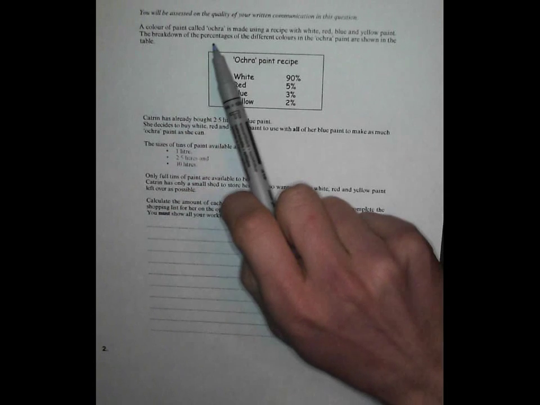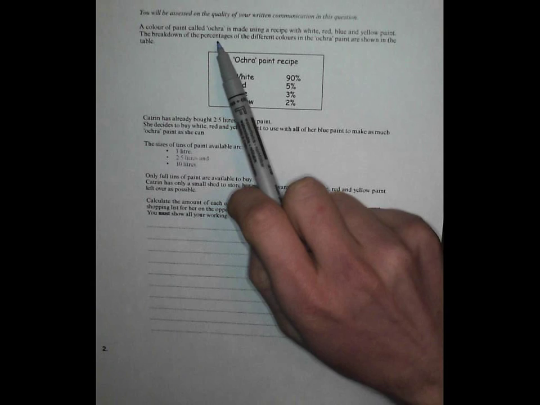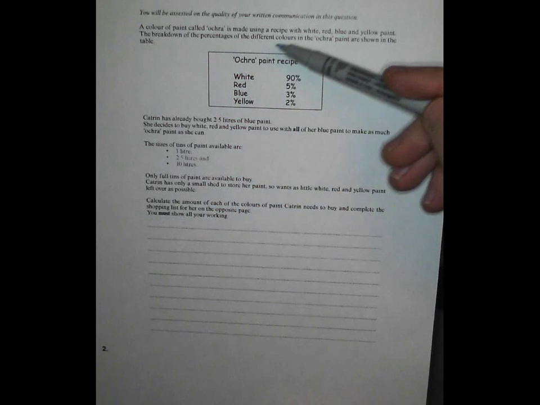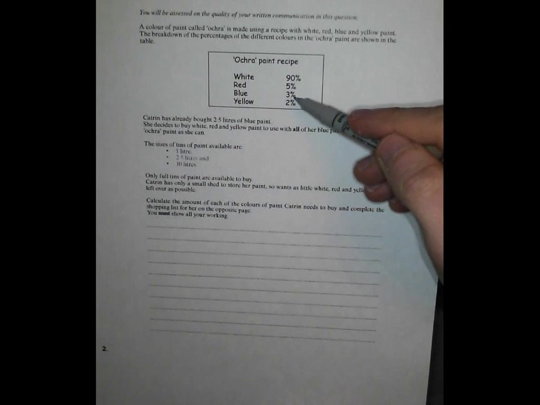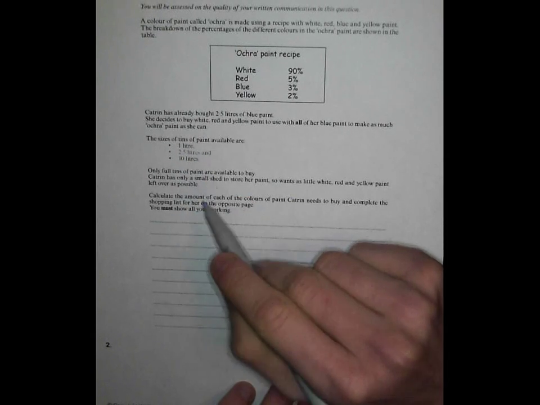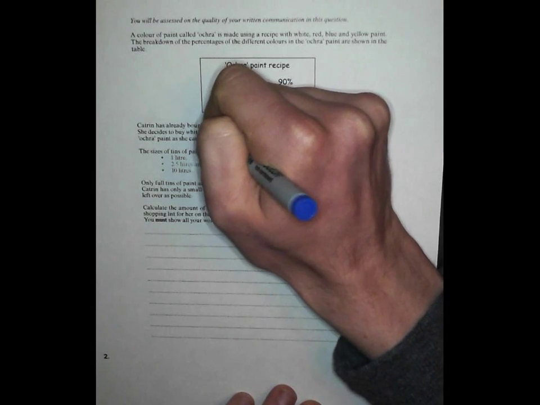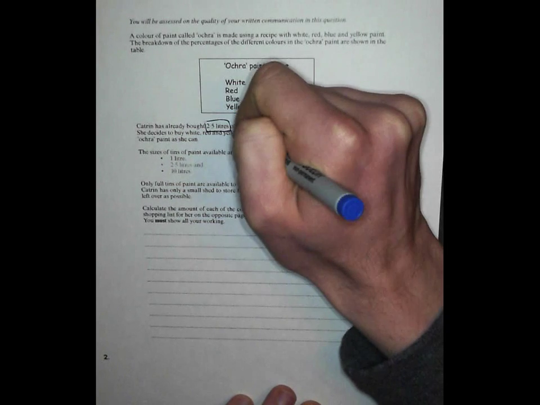A colour of paint is called ochre, I think I'm pronouncing that right. It is made using a recipe with white, red, blue and yellow paint. The breakdown of the percentages are shown in the table. White 90, red 5, blue 3 and yellow 2. Catherine has already bought 2.5 litres, I'll make a little note of that, of blue paint.